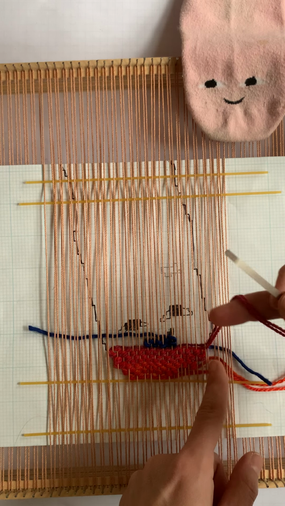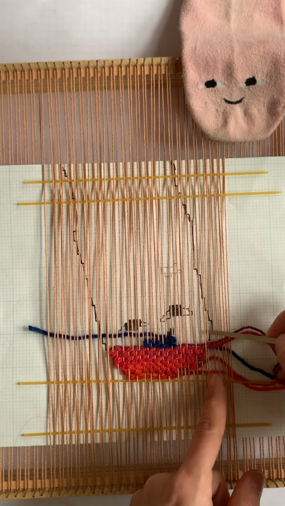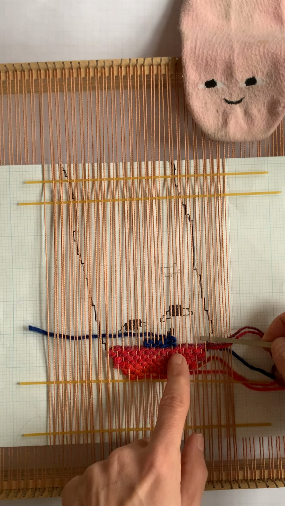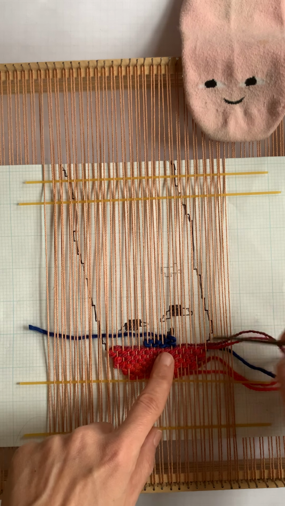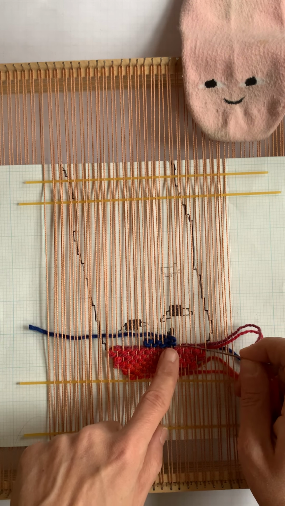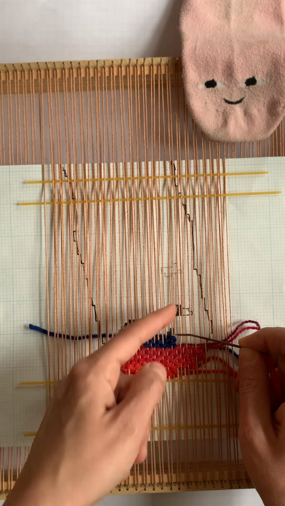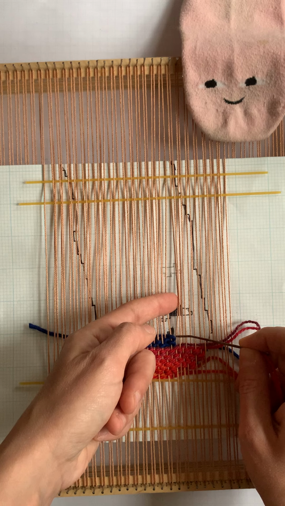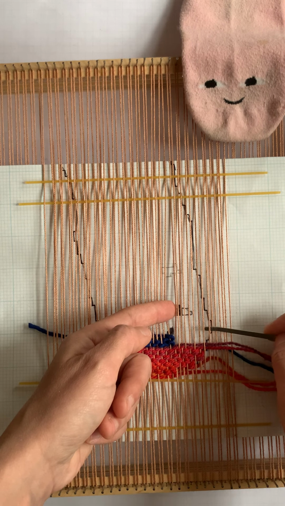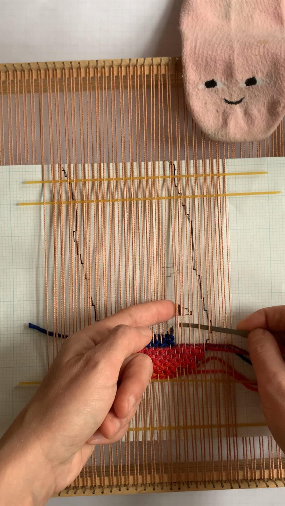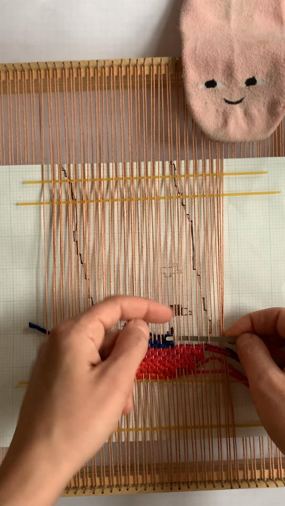So I came here, I do want to go under this, and then this is now 1, 2, 3 picks. So the next 3 picks we make are going to just end on this warp thread here. There we go, see?